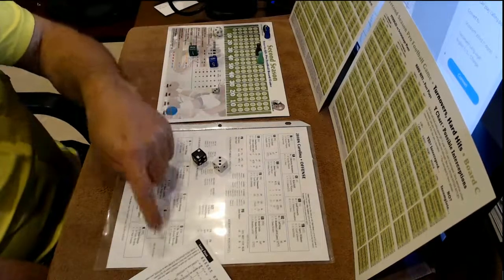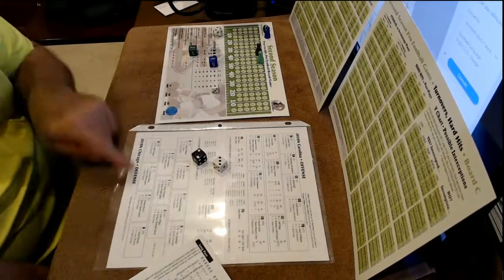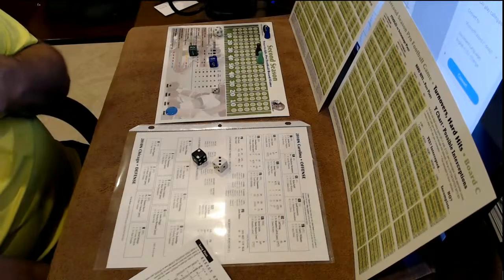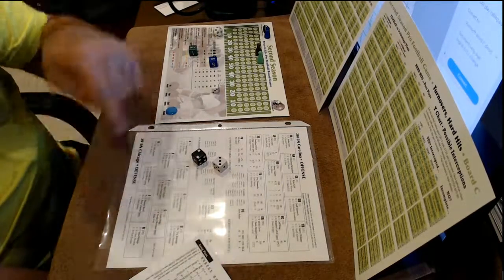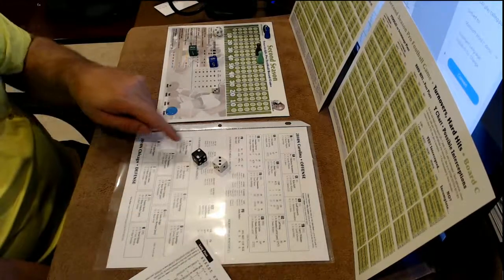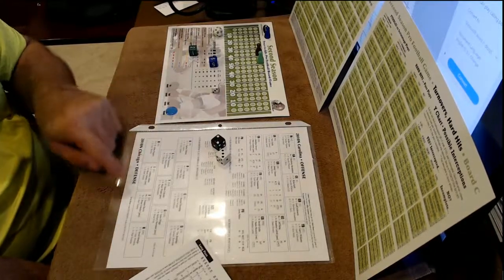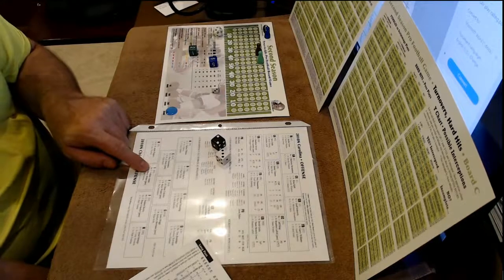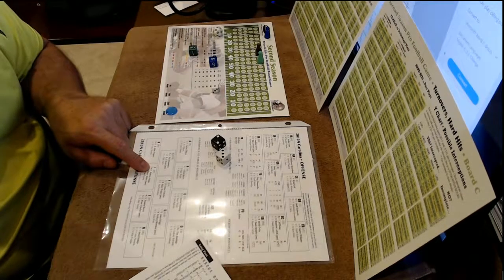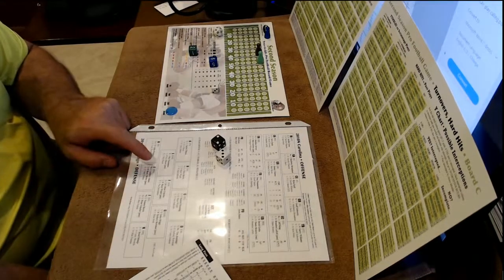Okay, so 23, again, I or A for the defense. I. What are we looking for? 2 pass. No. So safe defense, I'm assuming safe defense must be a pass.